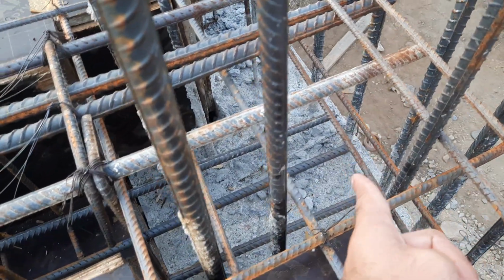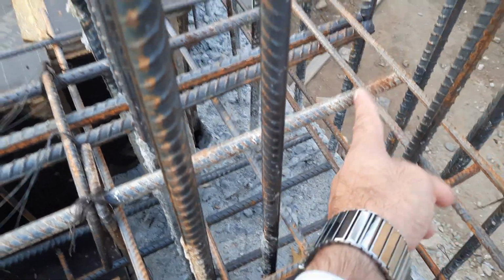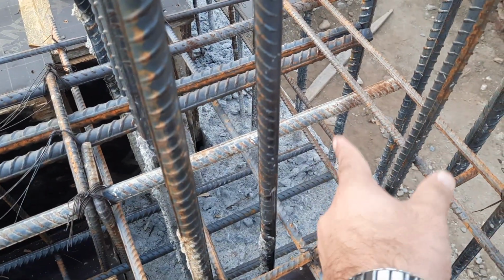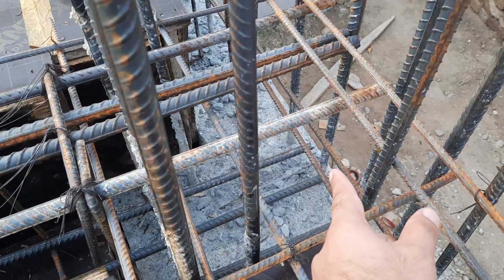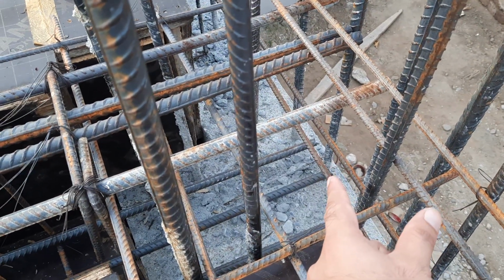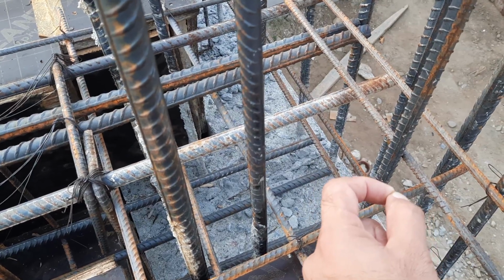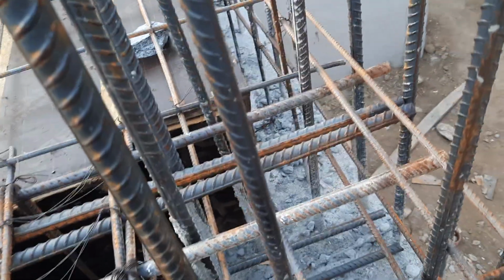So what is development length? The bottom steel rod hooks go to the upward side, and the top steel rod hooks go to the downward side, and it makes a good bond between steel and concrete. But unfortunately they didn't provide the development length, which is an important part of a steel structure, whether it is a floor beam or plinth beam. So this is also very important to know.